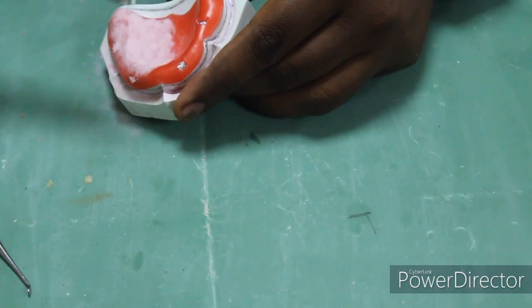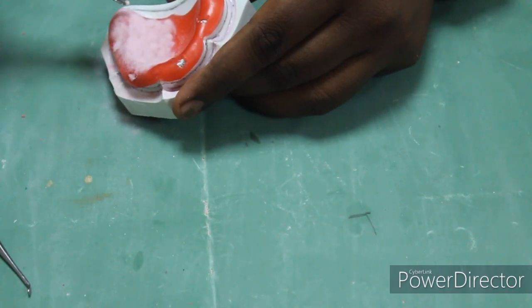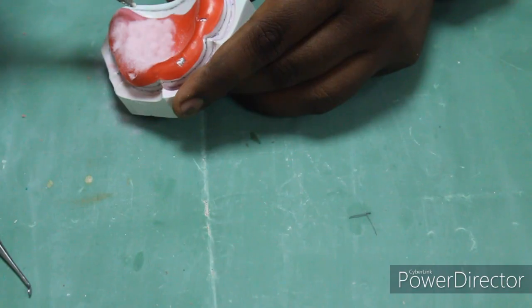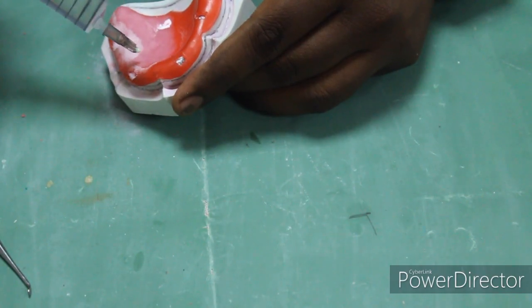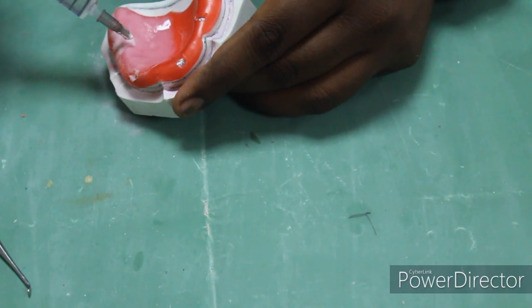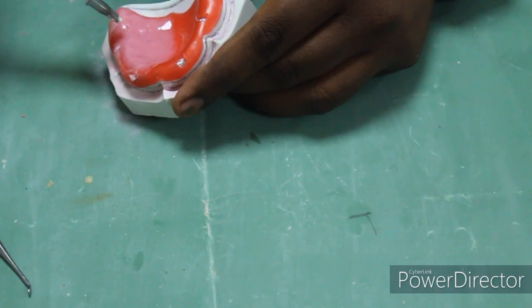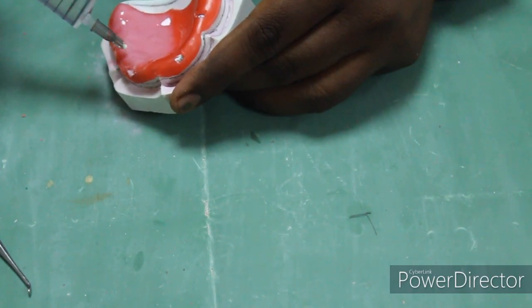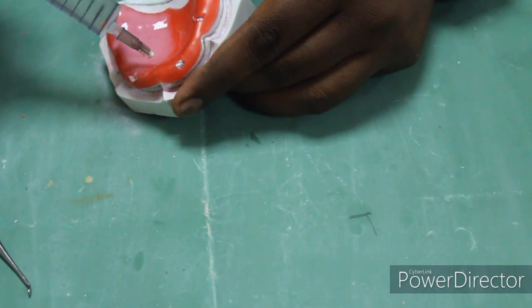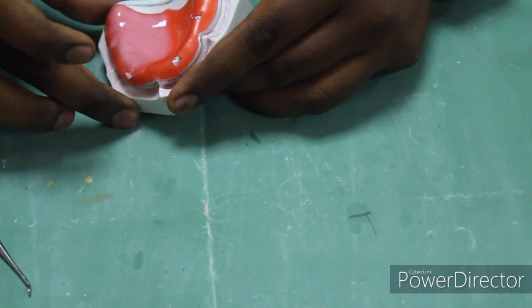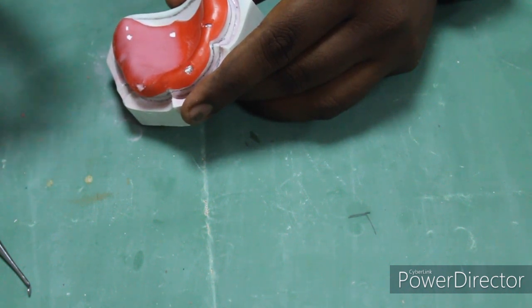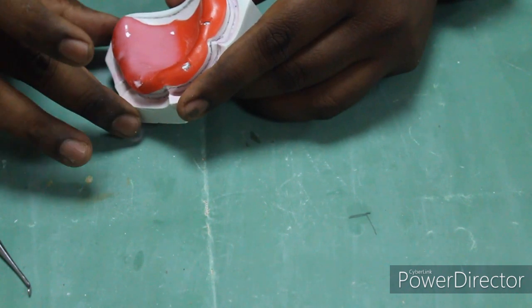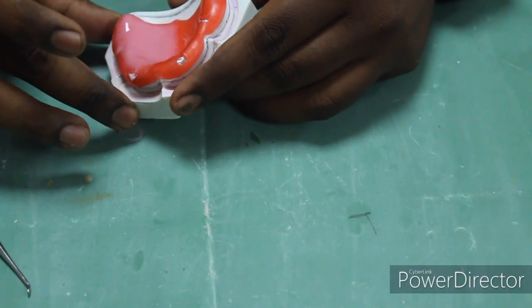So after sprinkling the powder, I am dropping the liquid again. I am still maintaining this portion of the cast in such a way that it should not cause flowing of the acrylic resin from the desired position. So you have to allow a certain amount of time for it to polymerize and to set on the particular location.